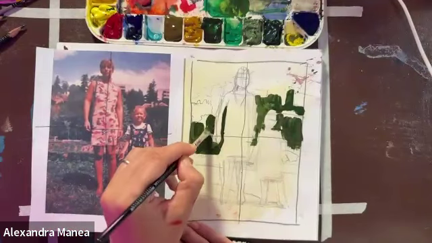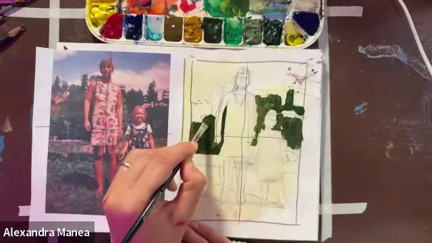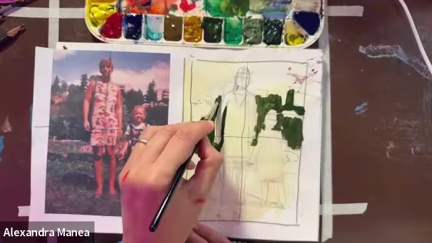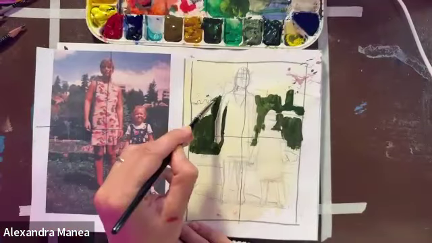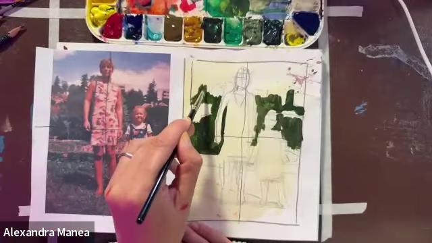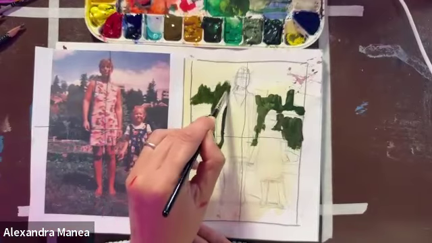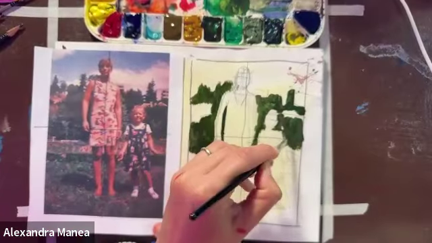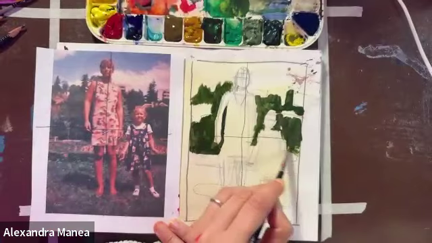Okay, you see how I'm just going through here? I'm acknowledging that there's a tiny house poking through there, and the trees. Ta-da.